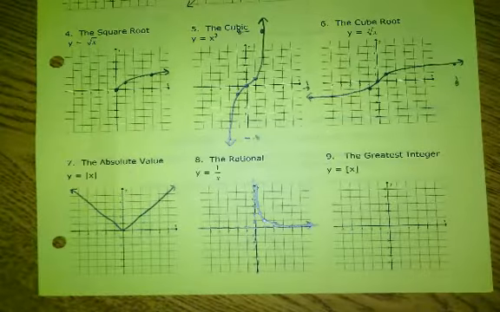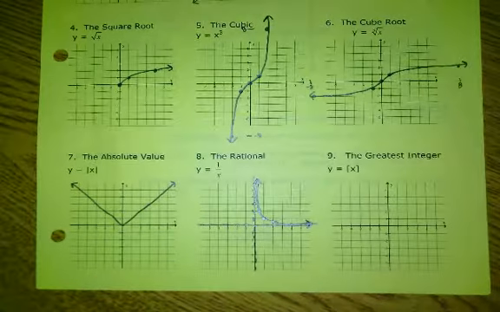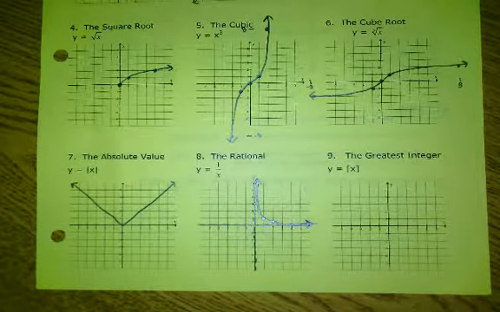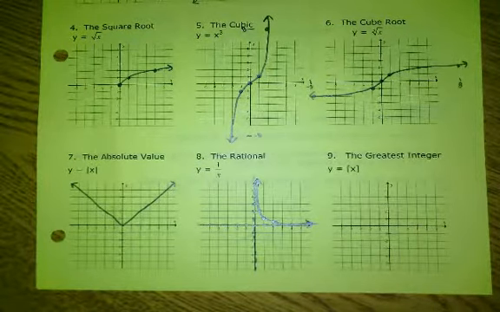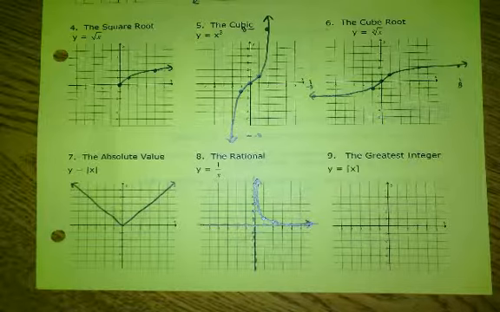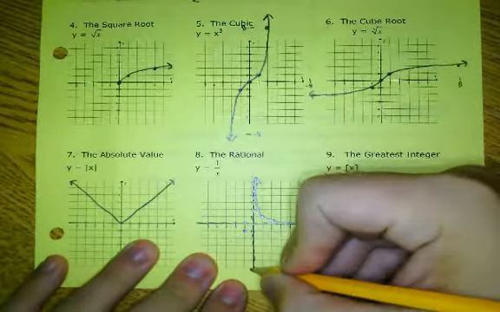And so make sure it hugs that asymptote right there. And this is actually also an odd function, and it's the inverse of itself. So we're going to plug in a -1, we get a -1. It's going to be the same story.